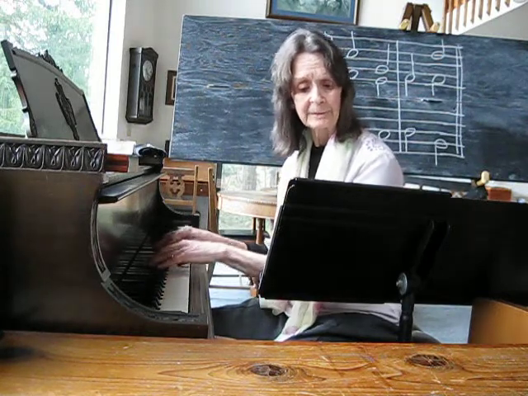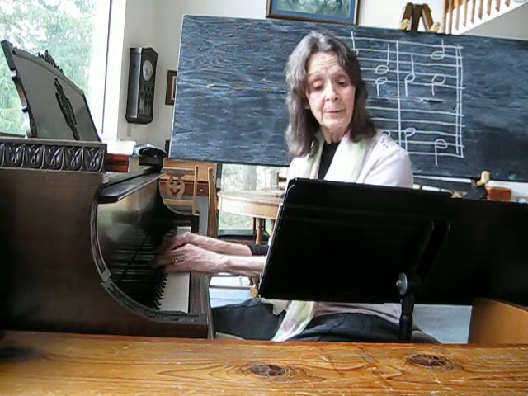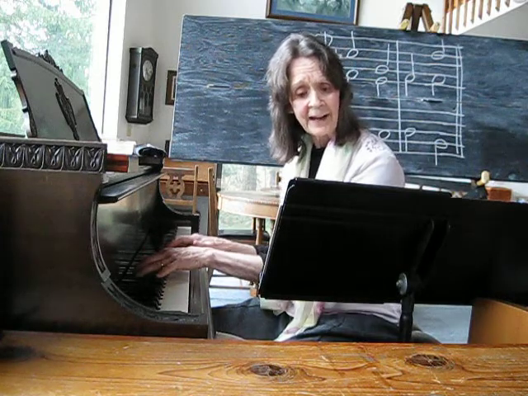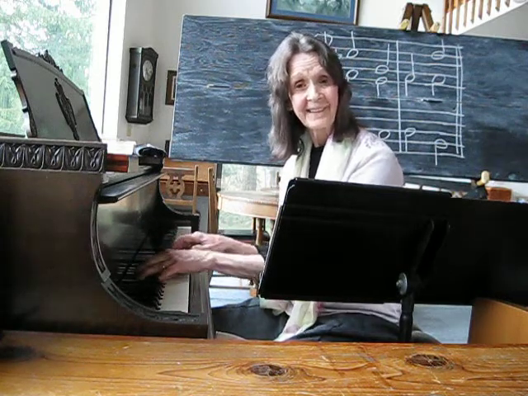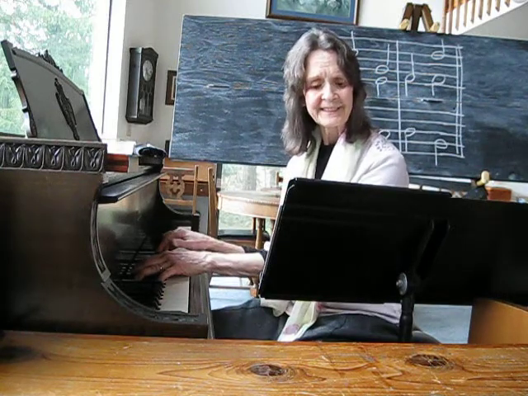I said that wrong. E flat suspension, E flat neighbor, and then it does resolve to the E flat on the next chord. So Bach always thinks ahead and makes it beautiful. Alright, so you had mostly passing tones in there with a 4-3 suspension at the end.